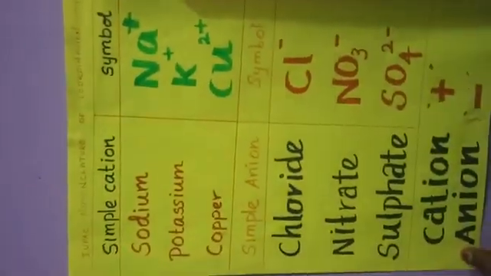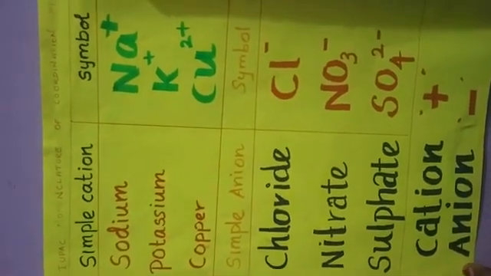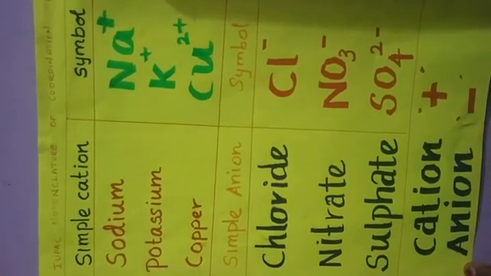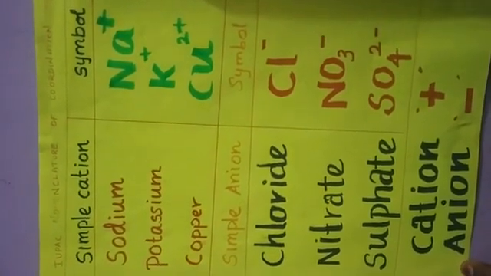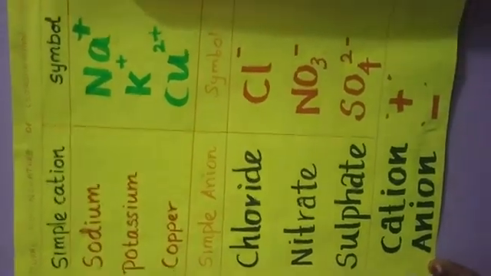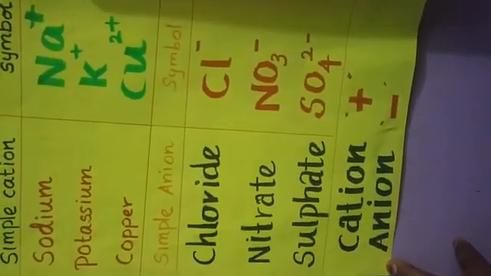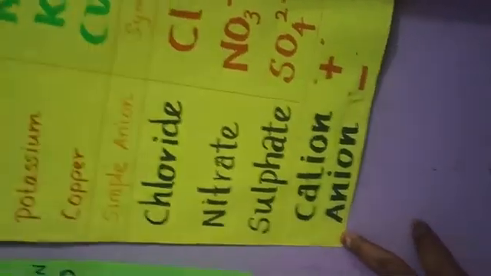You see here, simple cation and simple anion I have written here. Sodium, if there is Na+, you can name as it is, sodium. K+ potassium, Cu2+ copper. And simple anion means chloride, Cl-, nitrate, NO3-, and sulfate, SO4 2-.